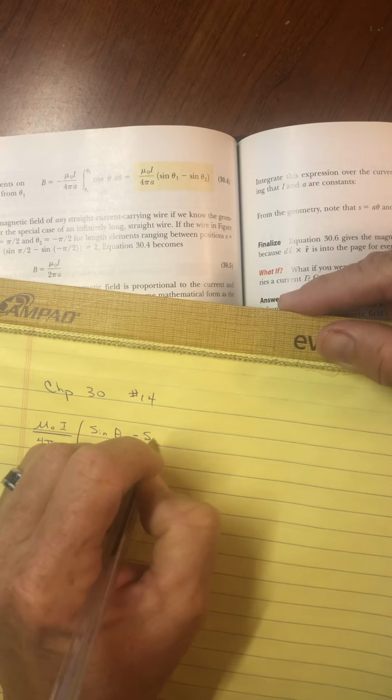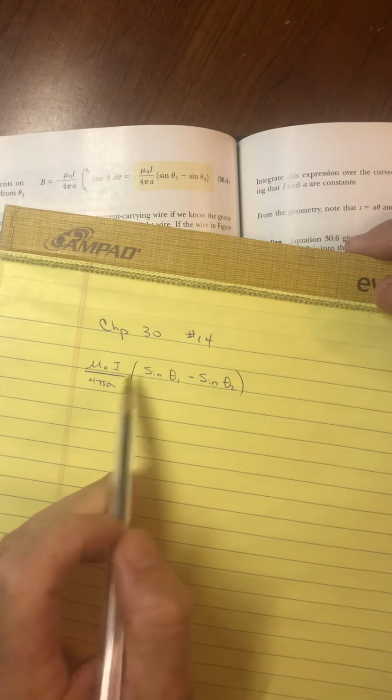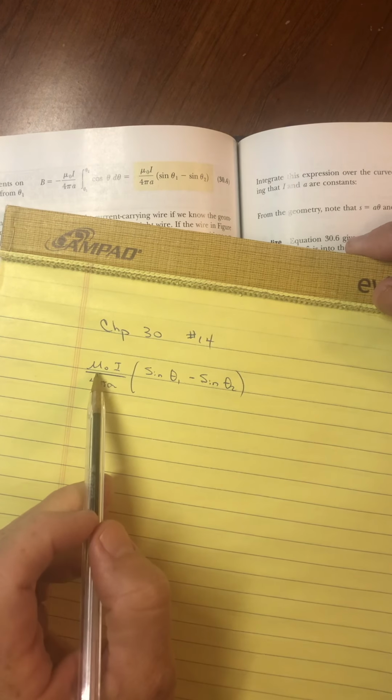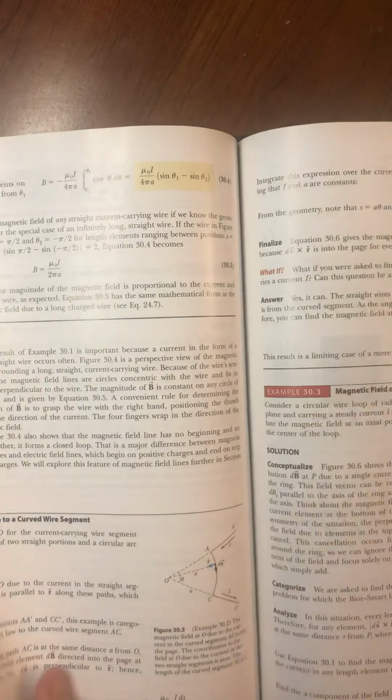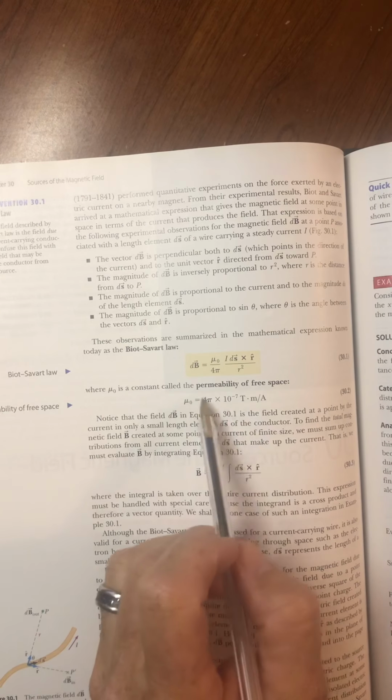Now, before we leave this example here, let's make sure we really understand what all these symbols are. Now, remember, the mu naught is just a constant. That's this number back here, the 4 pi times 10 to the minus 7, the permeability of free space, okay?